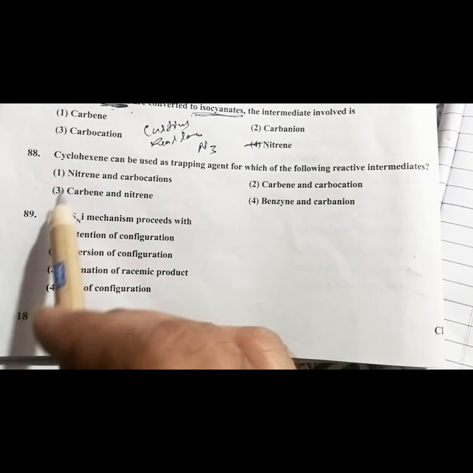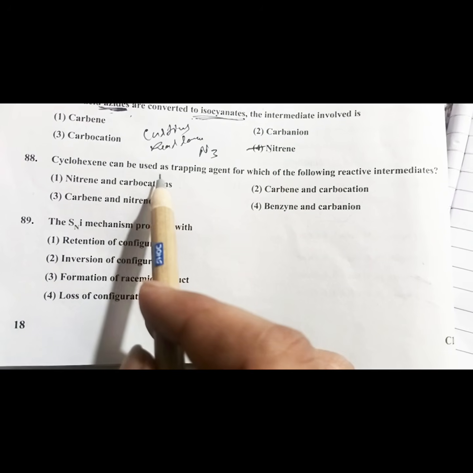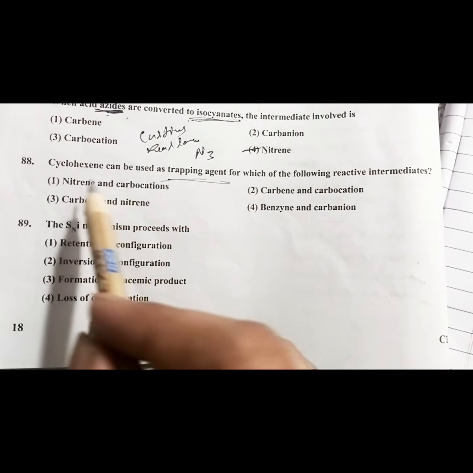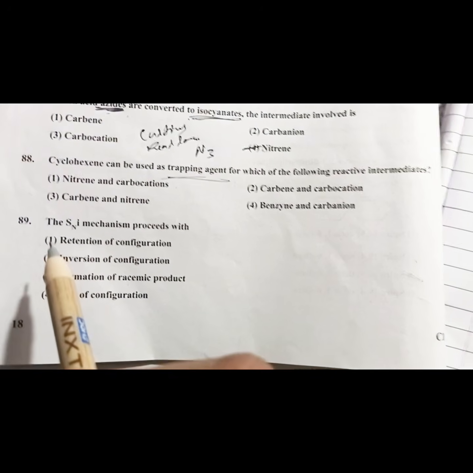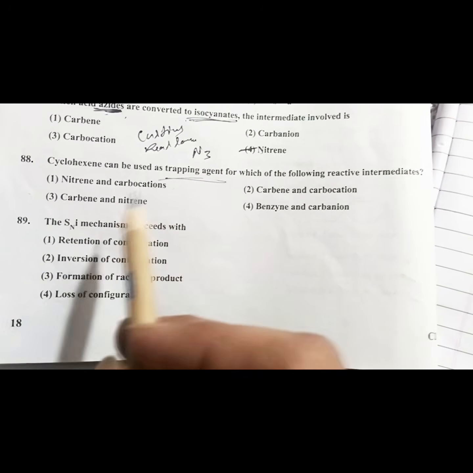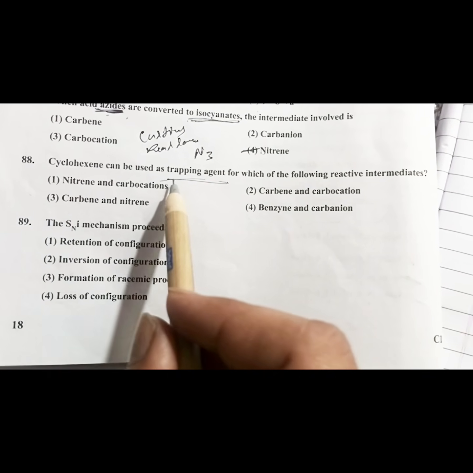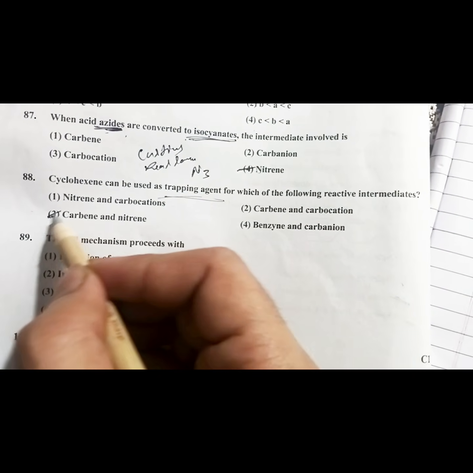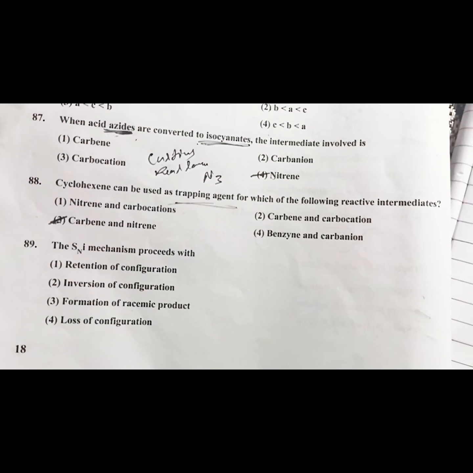For 88, cyclohexane can be used as the trapping agent for which intermediates? Here they are talking about cyclohexane. So there will be trapping by their pi bonds. I think here carbon and nitrogen will be the answer for 88.